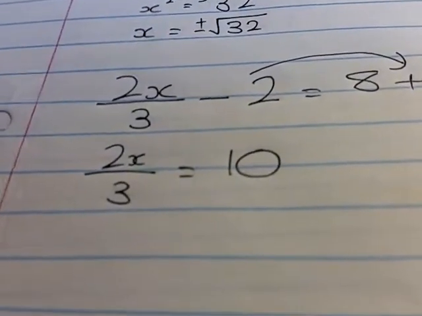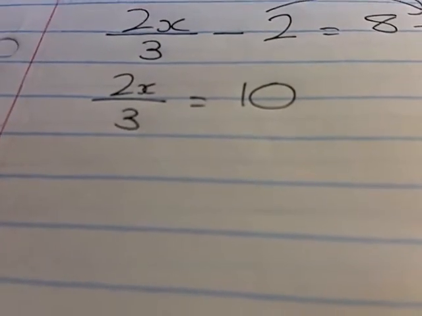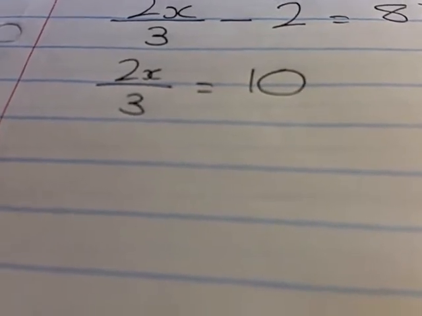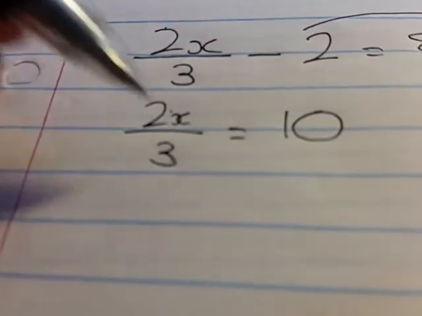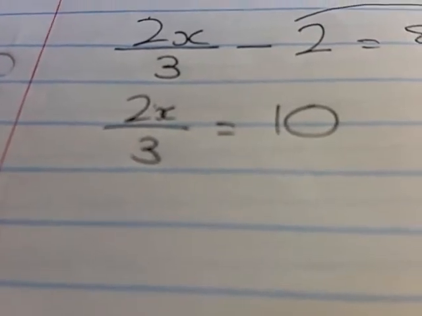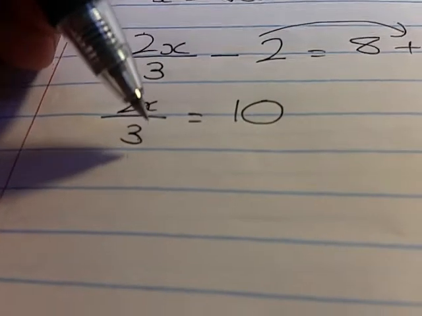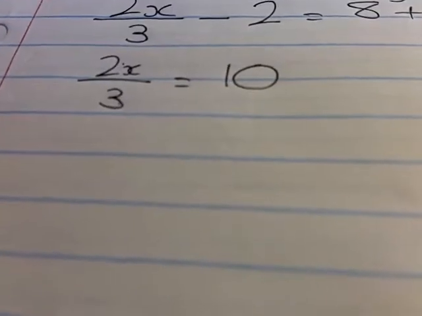Now, in normal BEDMAS and reverse BEDMAS, division and multiplication happen at the same time. There is no priority. So the decision of which one to move, whether the 2 or the 3, is completely up to you. For me, I personally like getting rid of the denominator first. It's just how I like doing things. You can move the numerator first if you really want to. It should make no difference on the final answer.